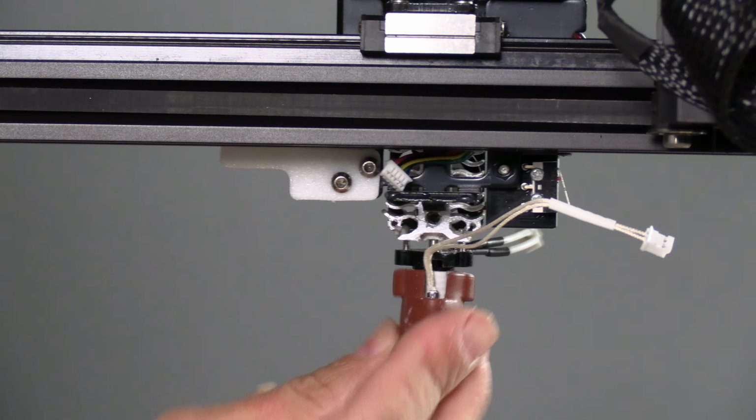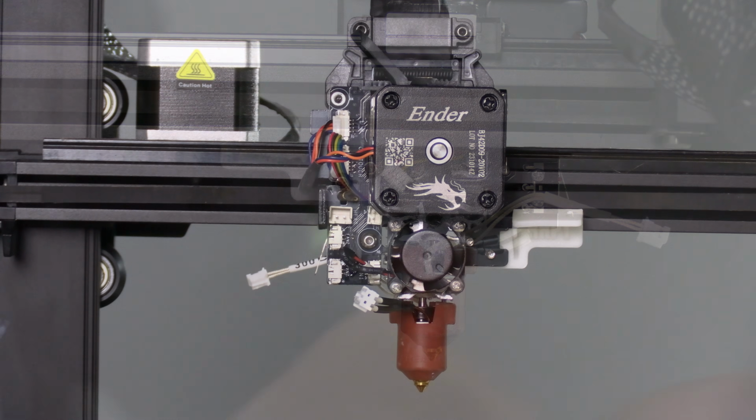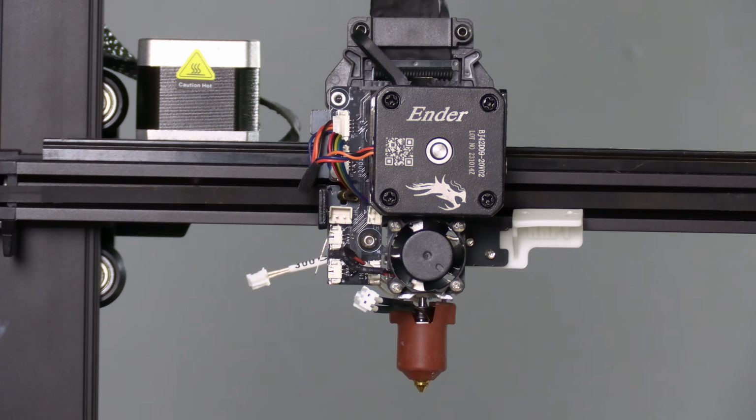Replace the silicone boot. The blob of death is removed and your printer has a brand new hot end. Reattach everything, put it back together, and run a full calibration. You are ready to get back to work.